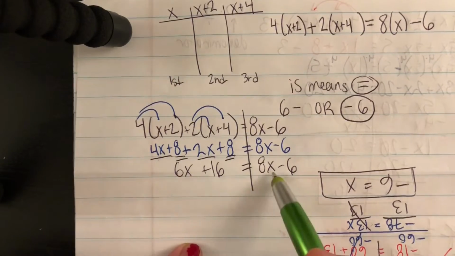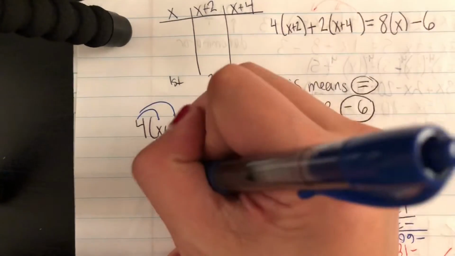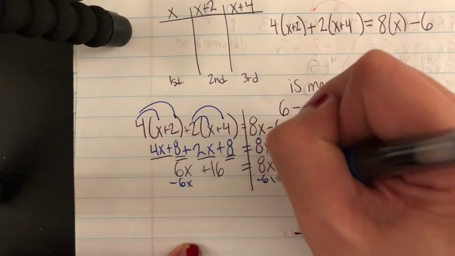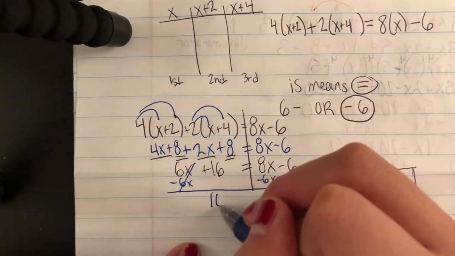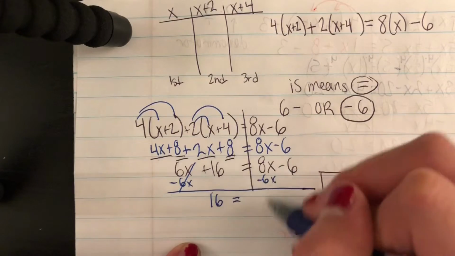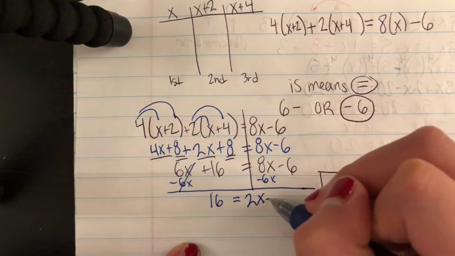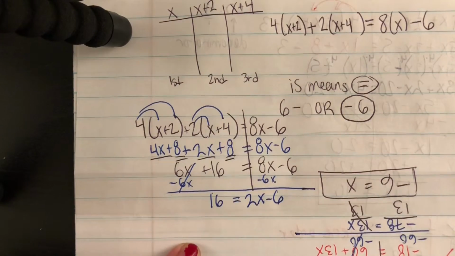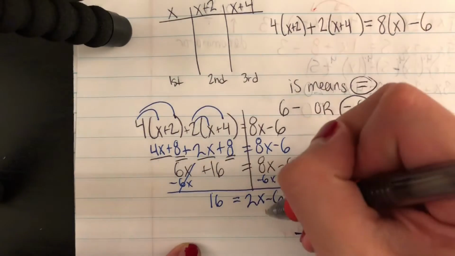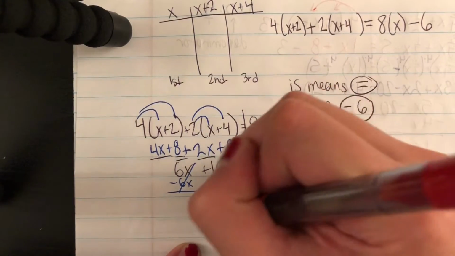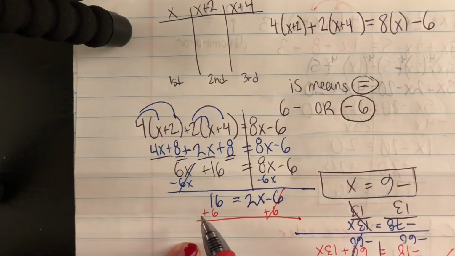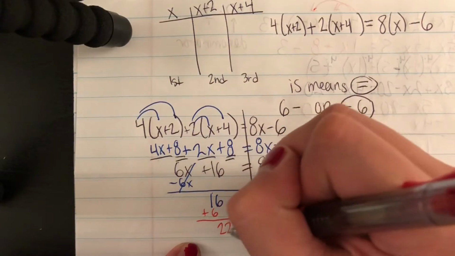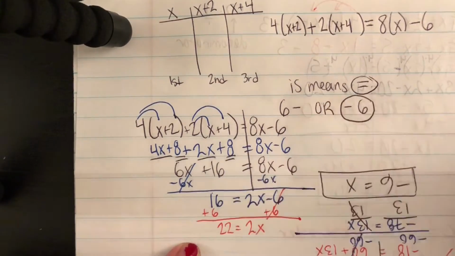Let's move the 6x over to keep things positive. These cancel, leaving 16 equals 2x minus 6. I'll add 6 to both sides, cancel, 16 plus 6 is 22 equals 2x.